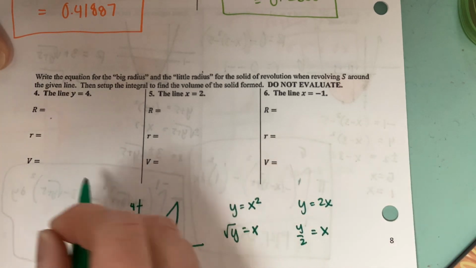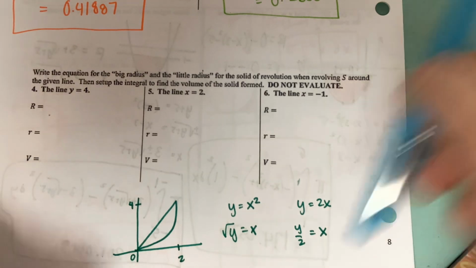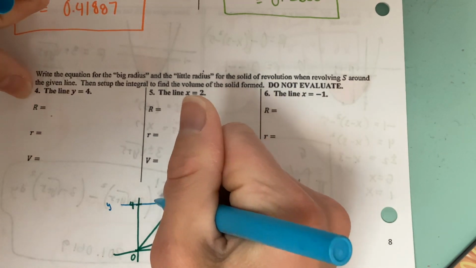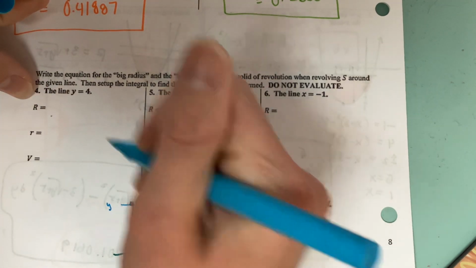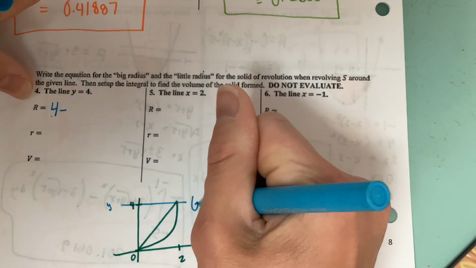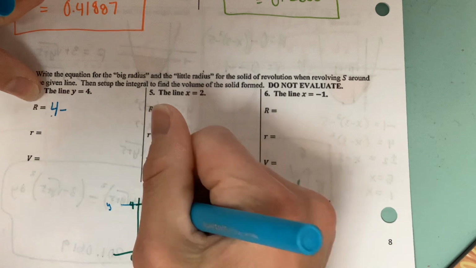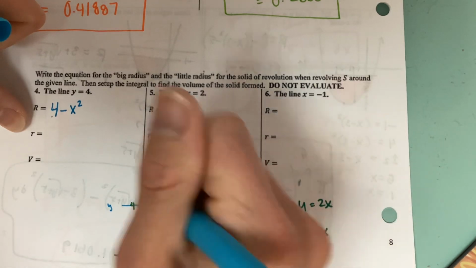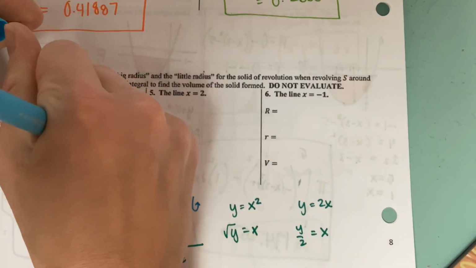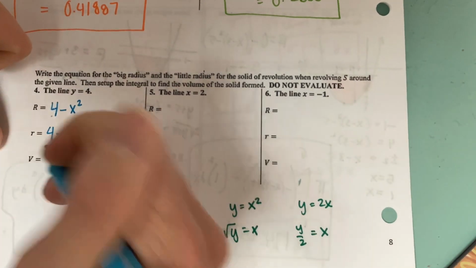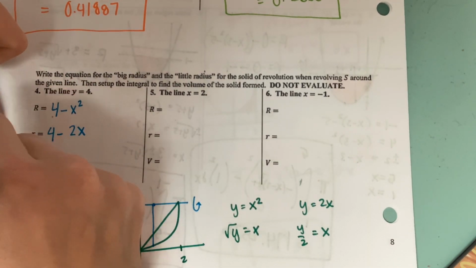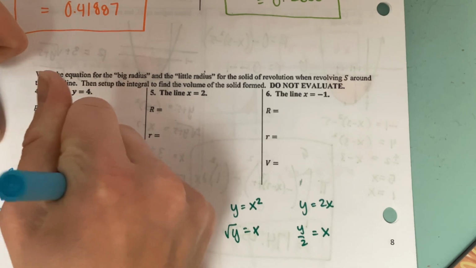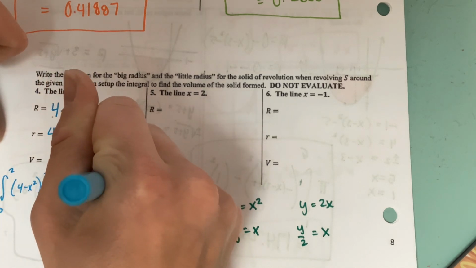Since we're going around the line y equals 4 for the first one, that's right here. Big radius is going to be 4 minus x squared, and you're perpendicular to the x-axis, so we're good with staying in x. Little radius is going to be 4 minus 2x. And so the volume is pi, the integral from 0 to 2, of (4 minus x squared) squared minus (4 minus 2x) squared, dx.